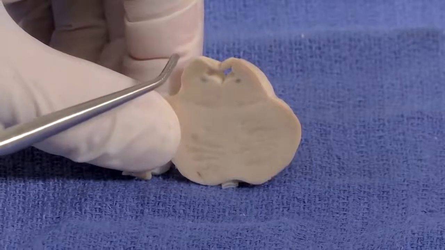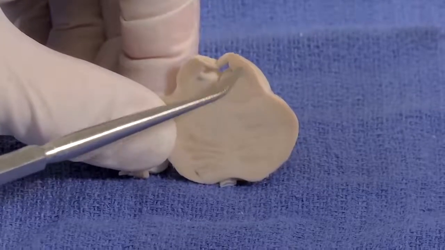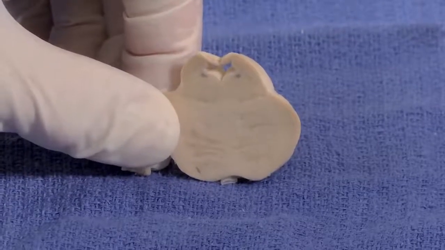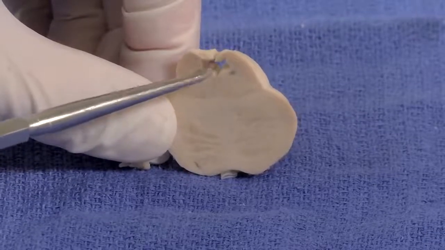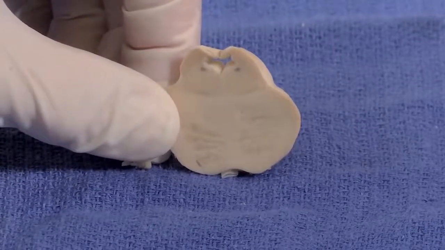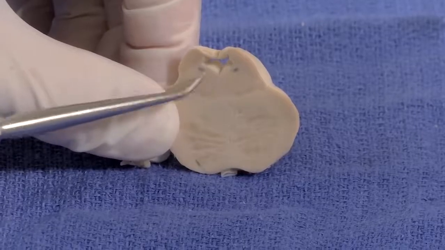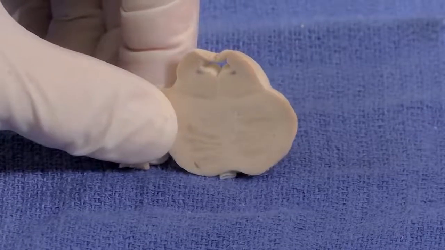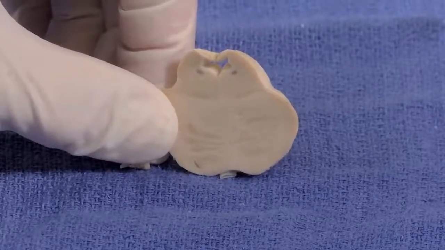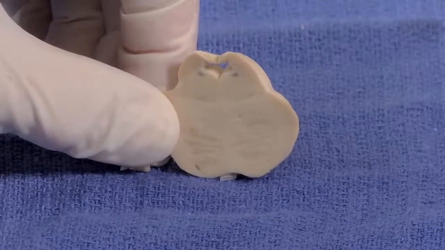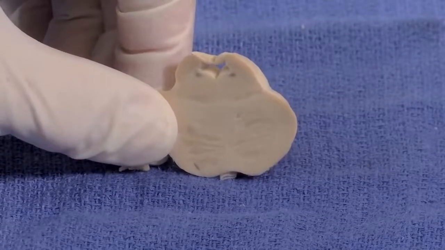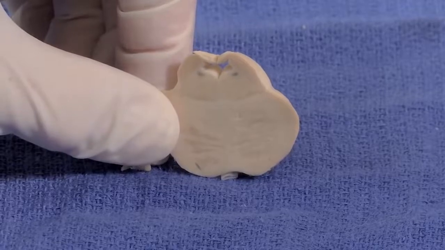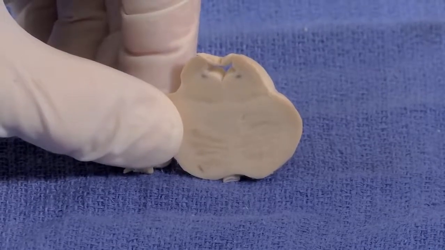Our focus now is on these two bands of fibers on the side of the fourth ventricle. This is the very top end of the fourth ventricle, almost the aqueduct, and this is the superior cerebellar peduncle. There's one on each side. This is the peduncle that has connections almost exclusively going forward, going rostral.